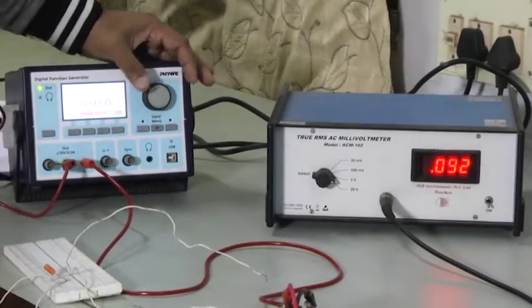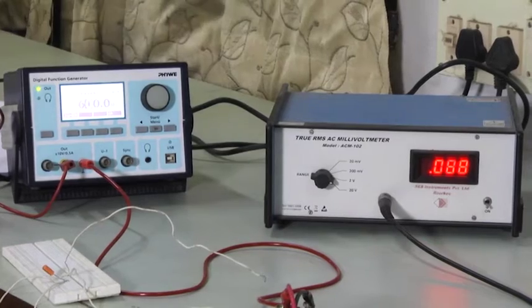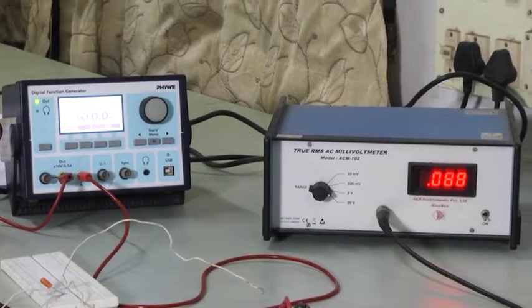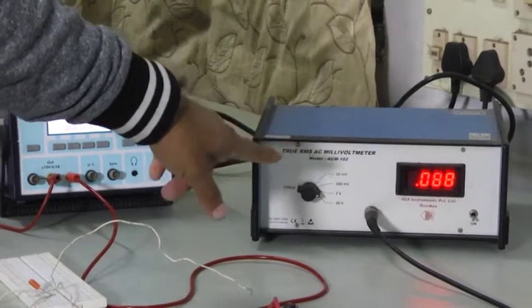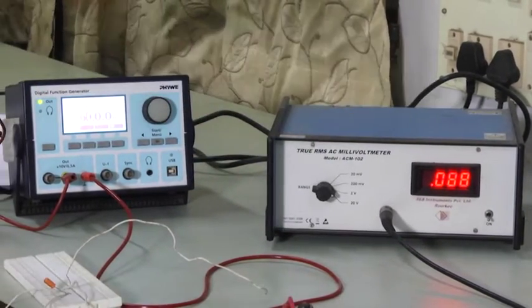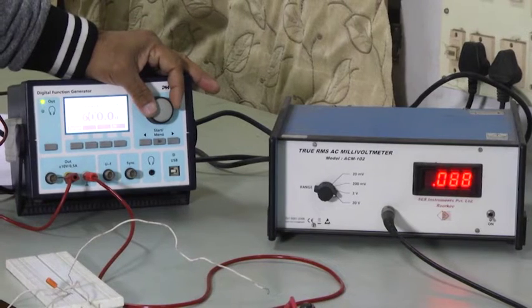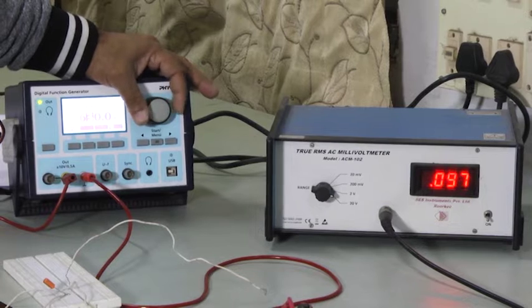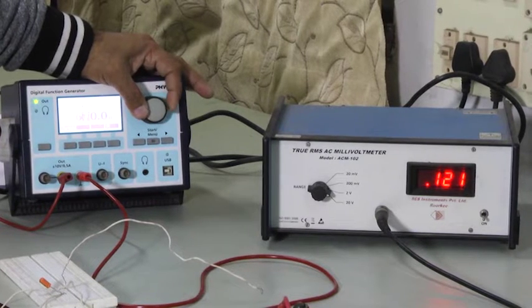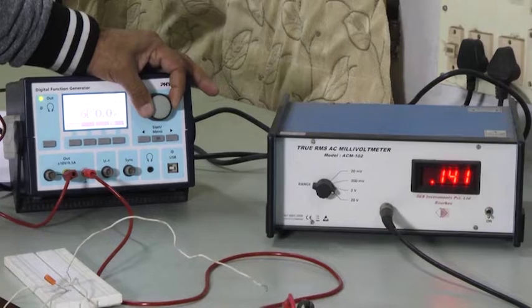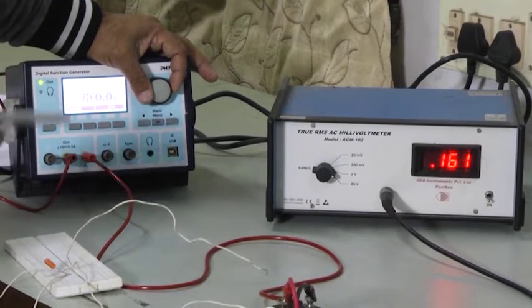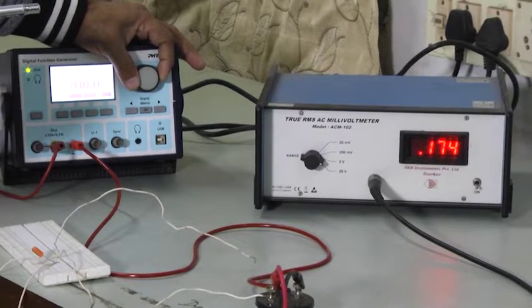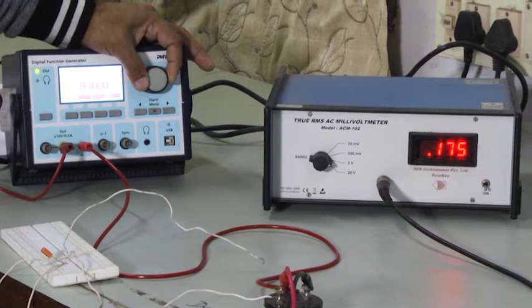So I will increase the range of the voltage. I kept it at the 2 volt range. Now it is in volt range, which is 88. Then I change the frequency: 680, 700. You see now it is increasing very fast. This current is increasing very fast for a slight change of frequency.